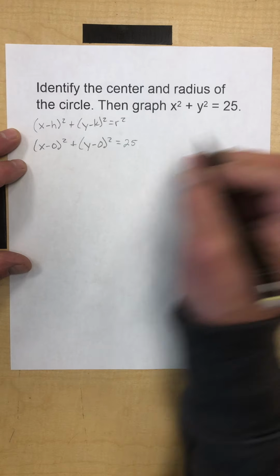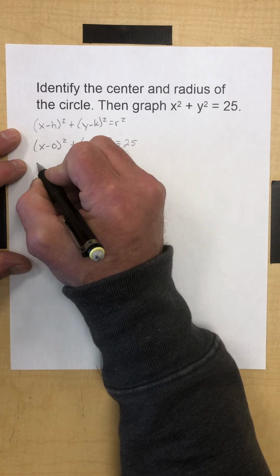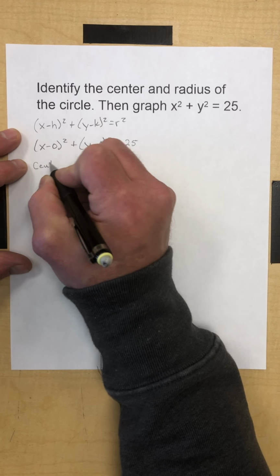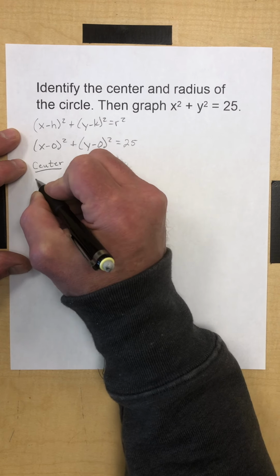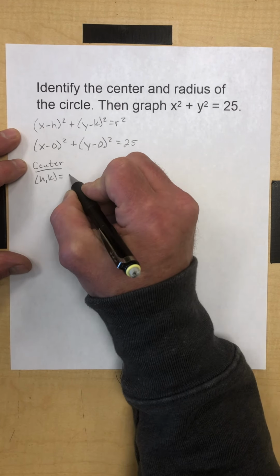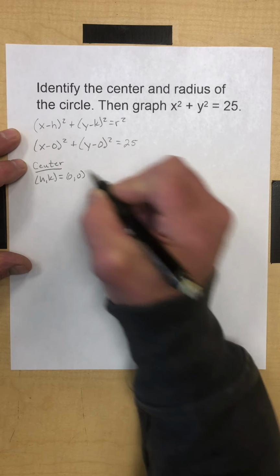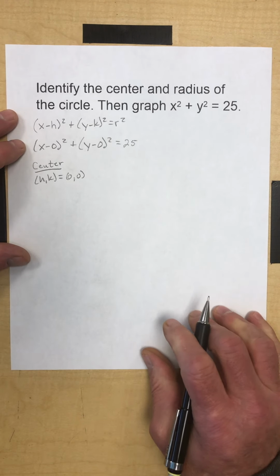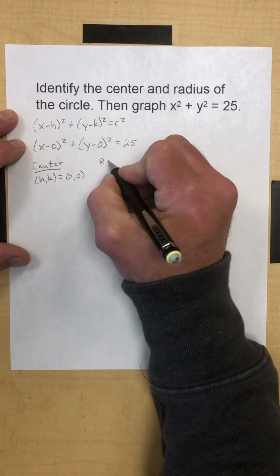So let's see, our h, k would be our center. So obviously that's at 0, 0. So this guy is centered at the origin.